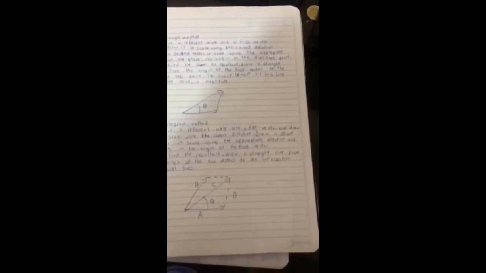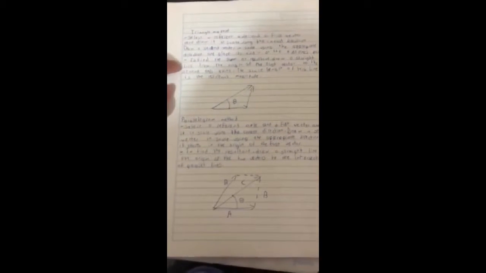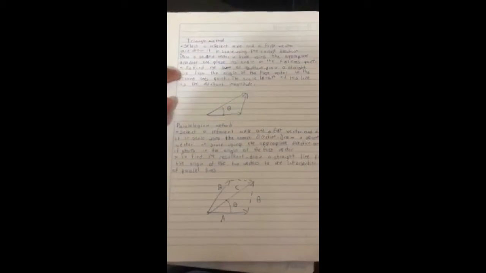So let's talk about the triangle method. First, you select a reference axis and a first vector and draw it to scale using the correct direction. Draw a second vector to scale using the appropriate direction and place its origin on the first one's point.